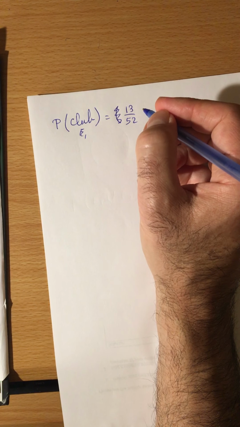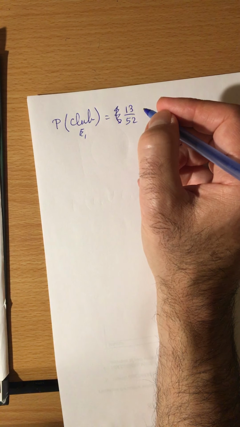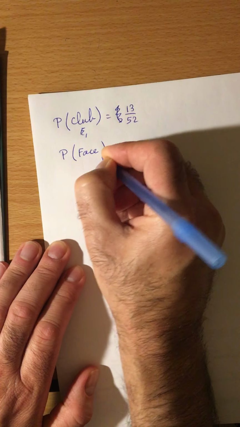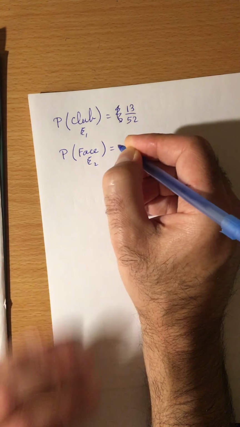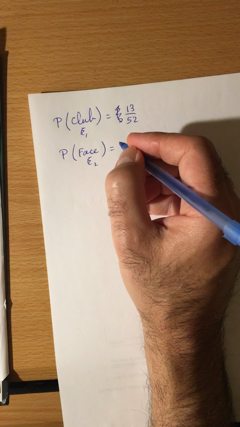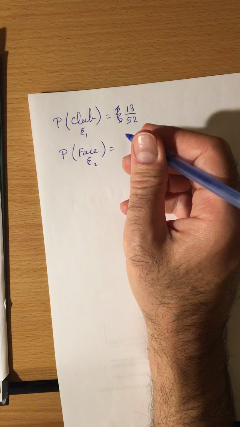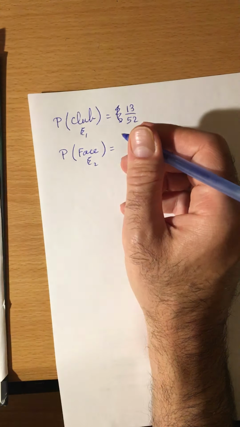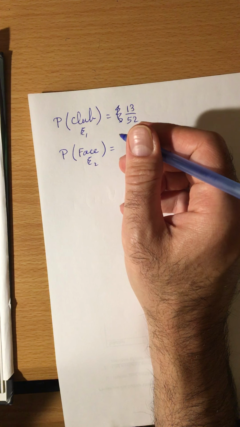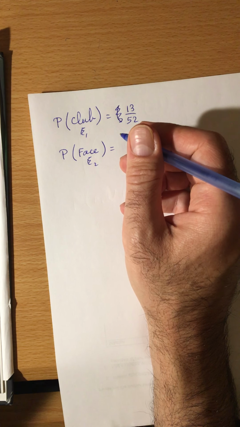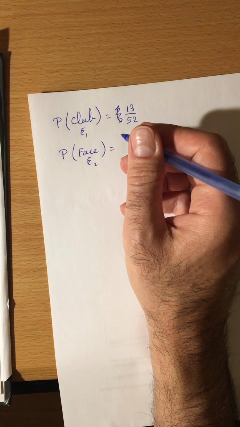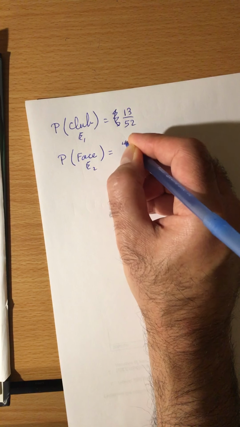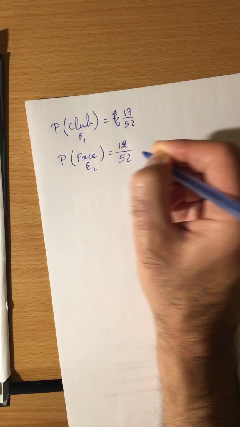Then you have to talk about the probability of a face card. So the probability of a face card, let's call it E2, event 2, that is 12 out of 52 because you have, oh, I'm sorry, you have 3. You have king, queen, and jack, right? So there's 3 face cards, but you have 4 of each suit. So that's 12. So that's 12 out of 52.